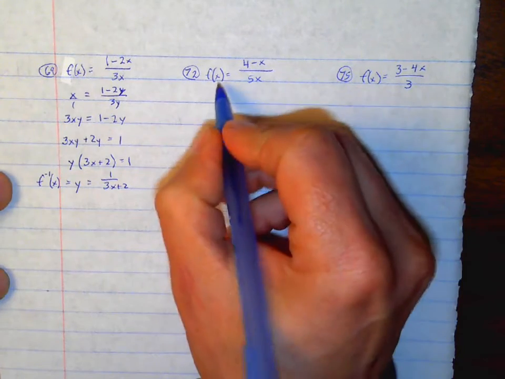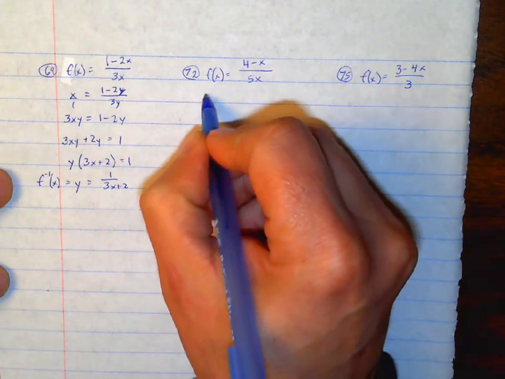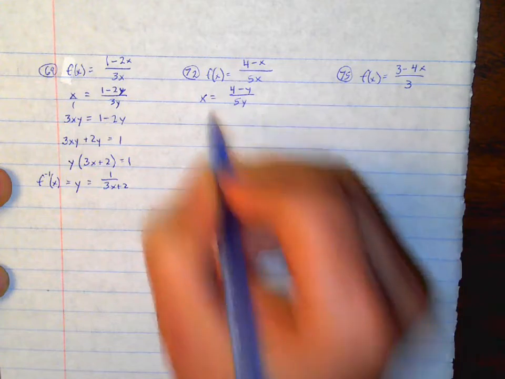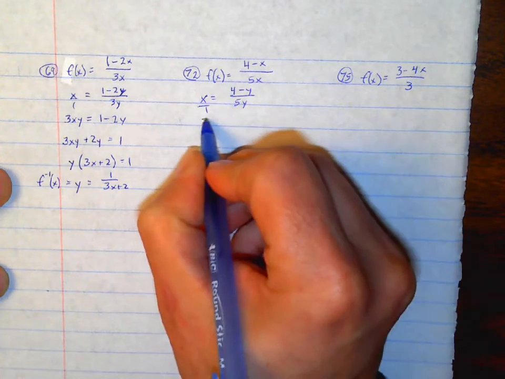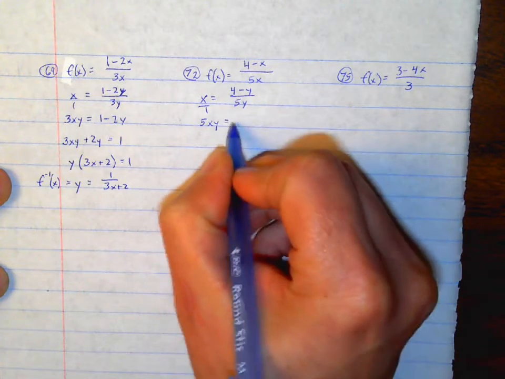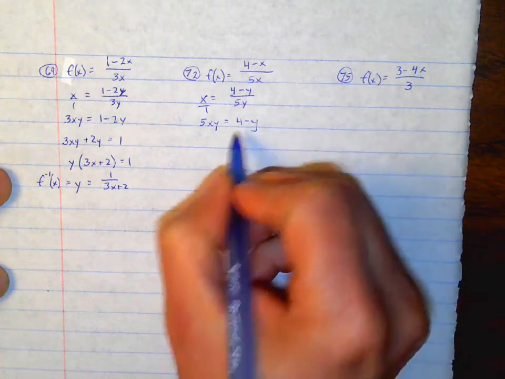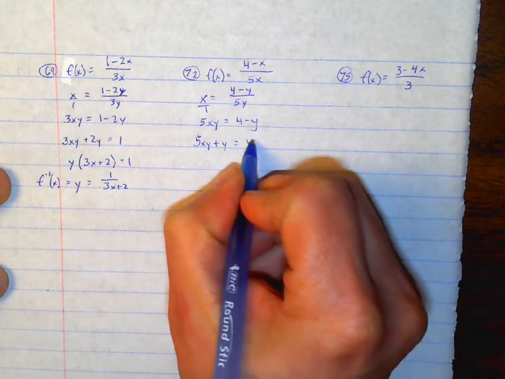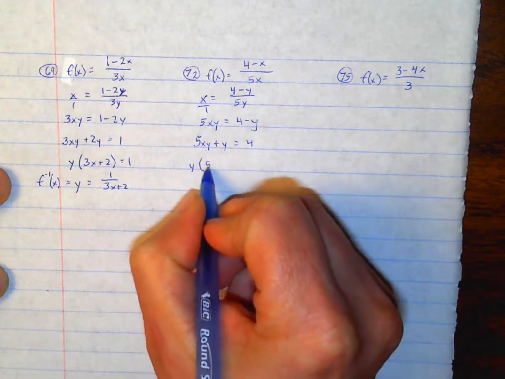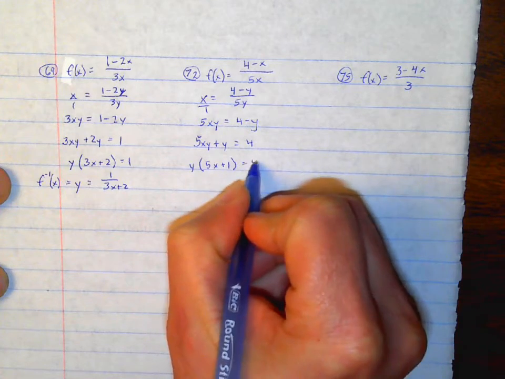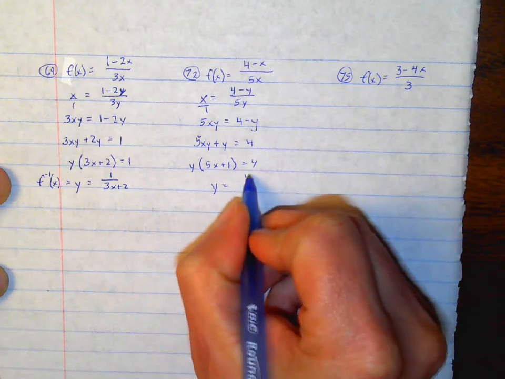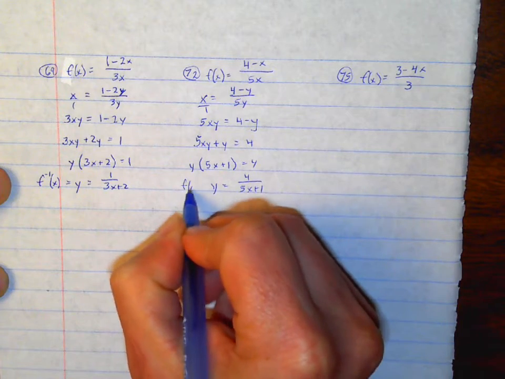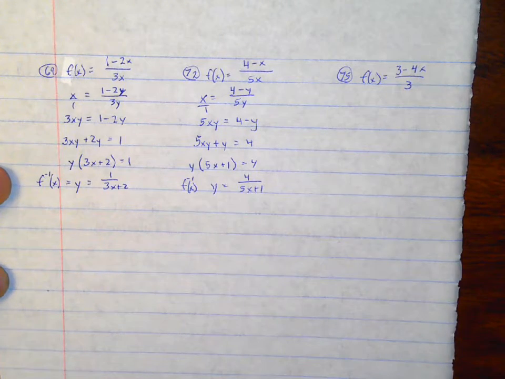Same thing here, switch the x and the y. So this is x equals 4 minus y over 5y. So cross multiply, 5xy is equal to 4 minus y. Add the y over, factor the y out, solve for the y, divide by that factor. Okay, and that is the f inverse.